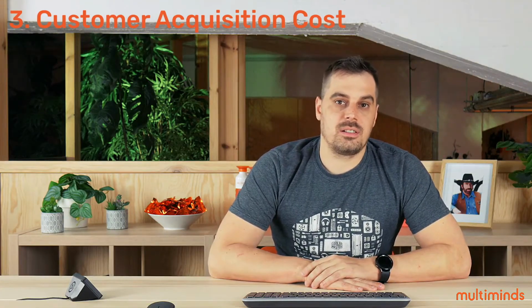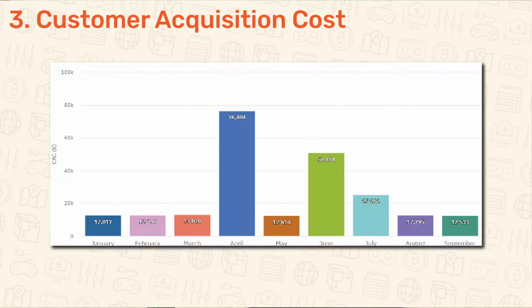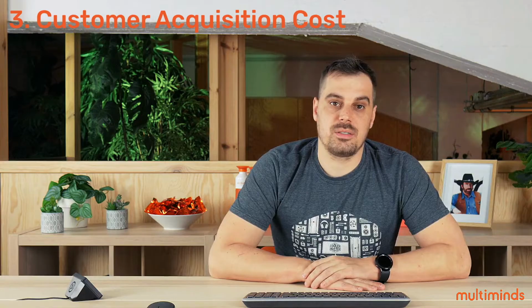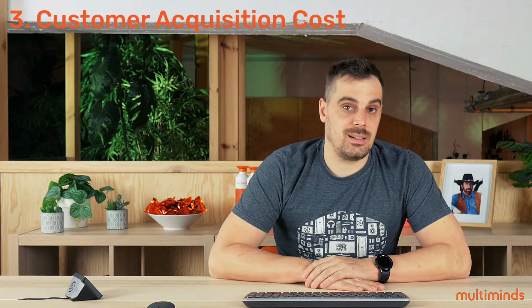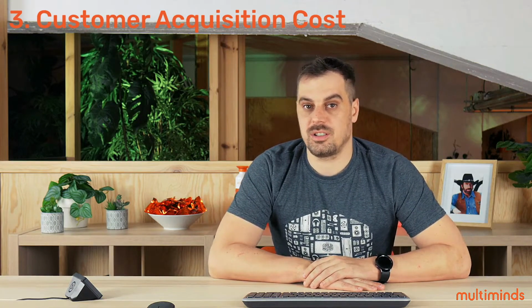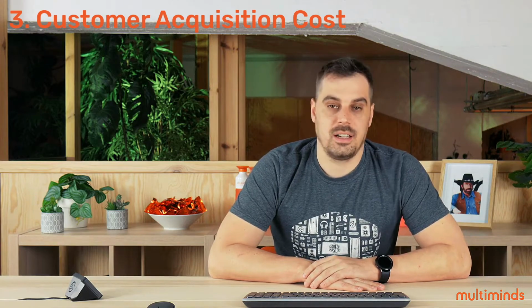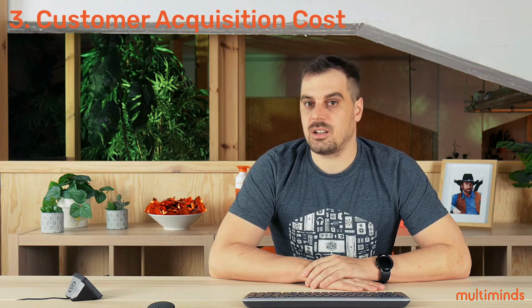Customer acquisition cost. Customer acquisition cost is the amount of money a company spends to get a new customer. It helps measure the return on investment of efforts to grow your product customer base. Customer acquisition cost is calculated by adding the costs associated with converting prospects into customers, such as marketing, advertising, sales, etc., and dividing that amount by the number of customers acquired.